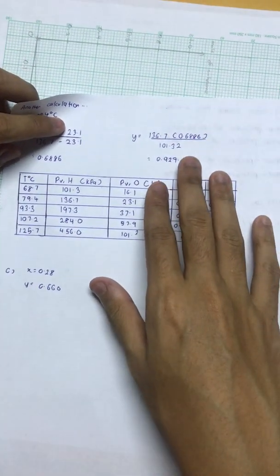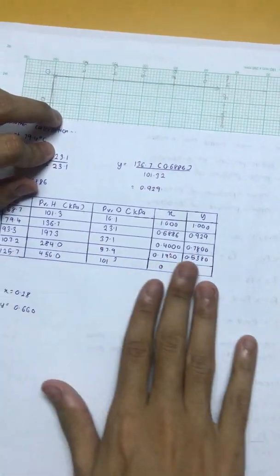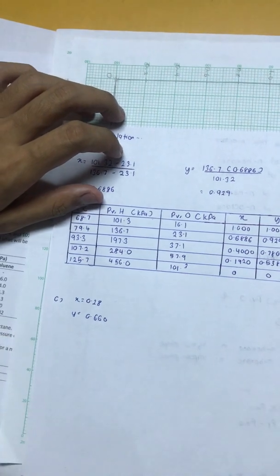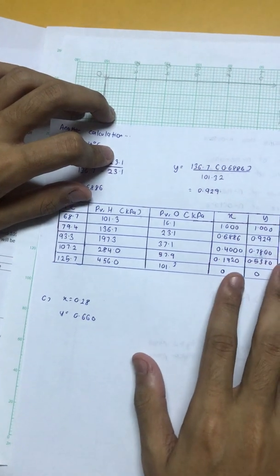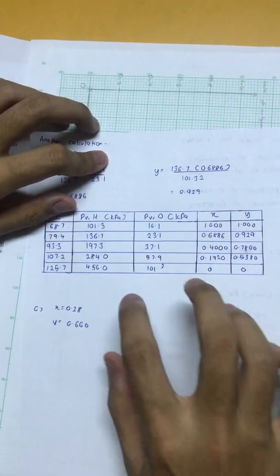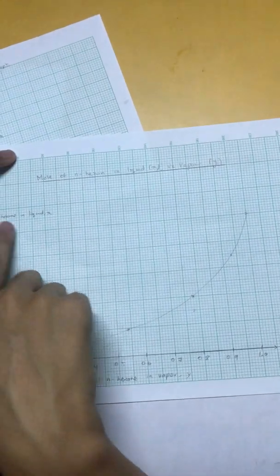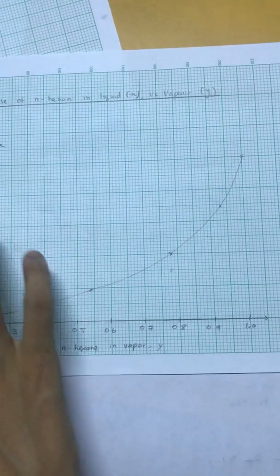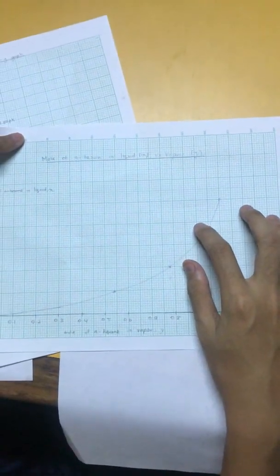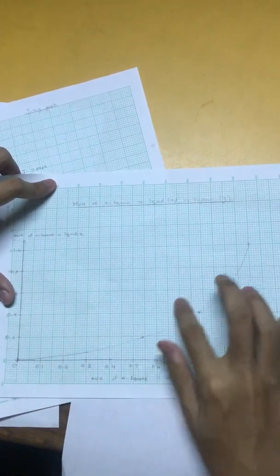After I've done the calculation for the rest of the values, I've got this table. I've updated the table from the given question. From here, we can plot the graph for the XY data. This is the graph that I got. This is X, the mole fraction in the liquid, and this is Y in the vapor. As you can see, the graph increases, and X increases with Y.